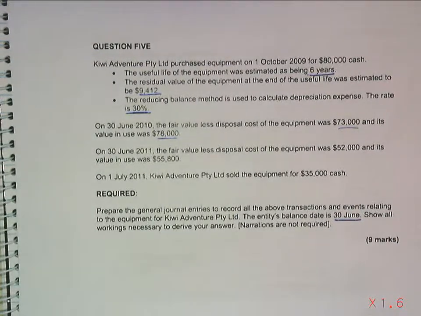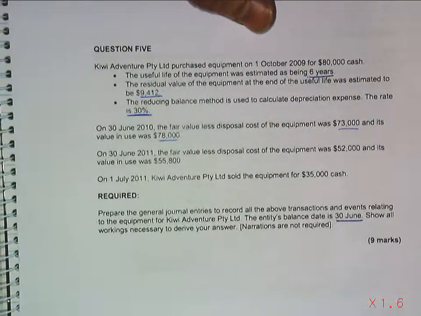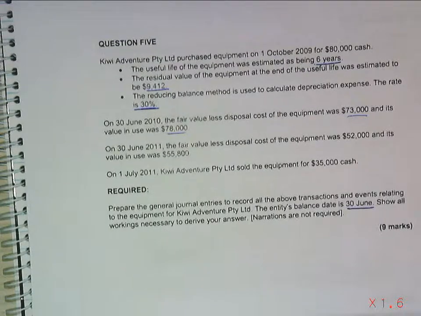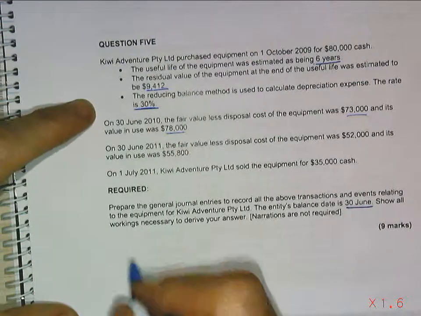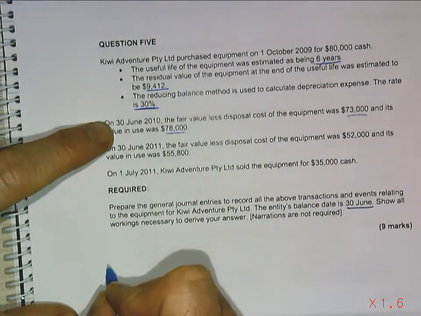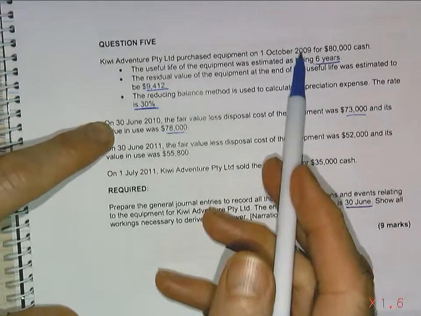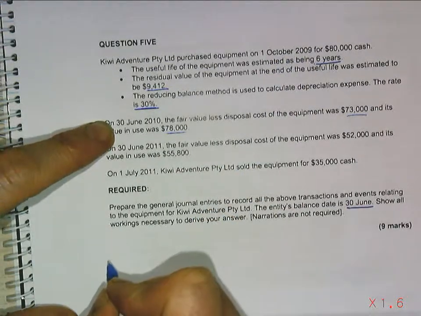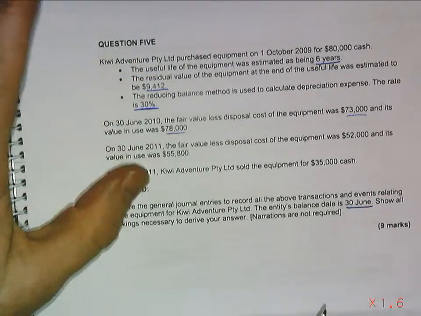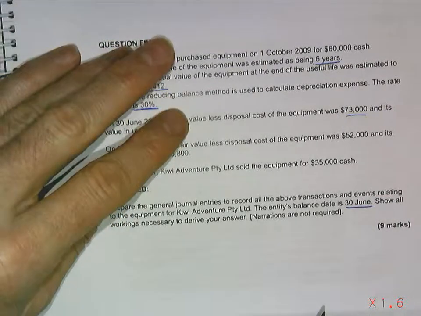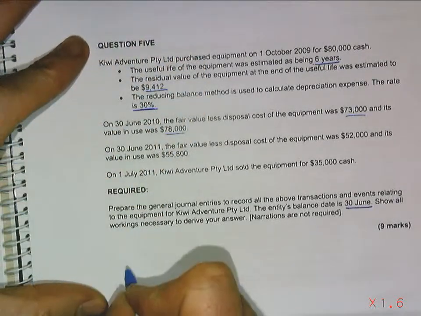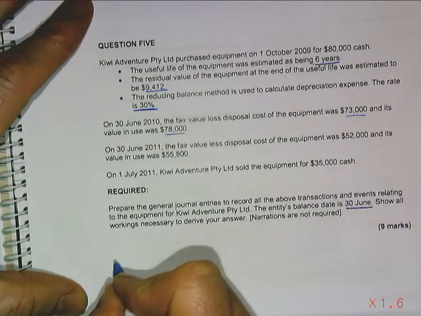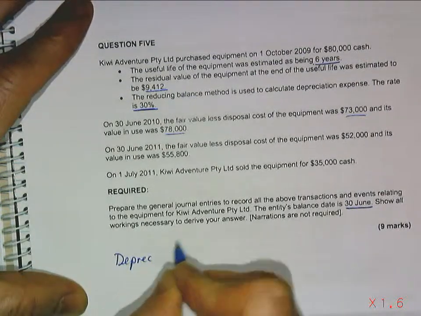Show all workings necessary. First thing we need to do is calculate the depreciation, and we calculate it using a 30% rate. So let's have a look. My first date is the 30th of June 2010. When did I buy it? 1st of October 2009. So I've got October, November, December, January, February, March, April, May, June. So I've got 9 months. I'll do the depreciation calculations first.